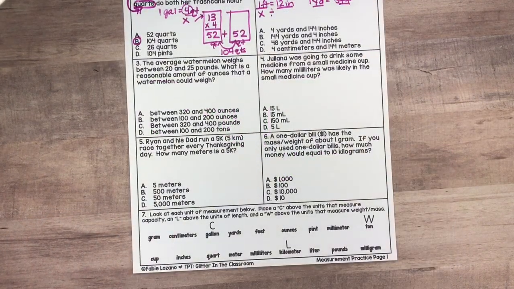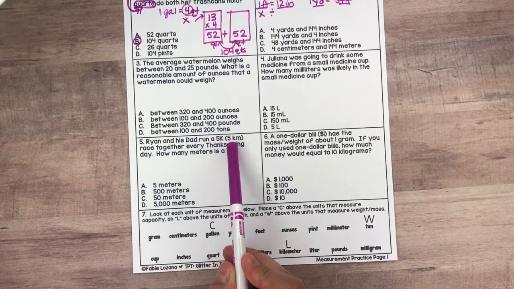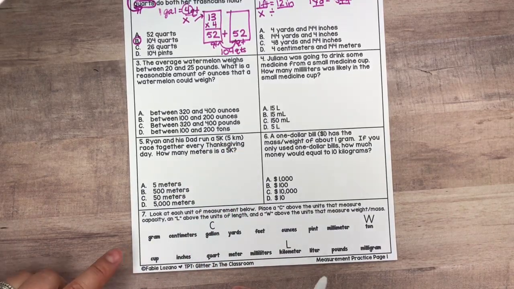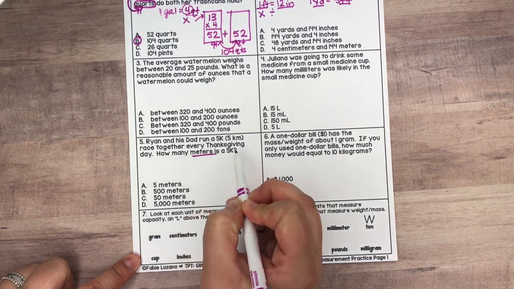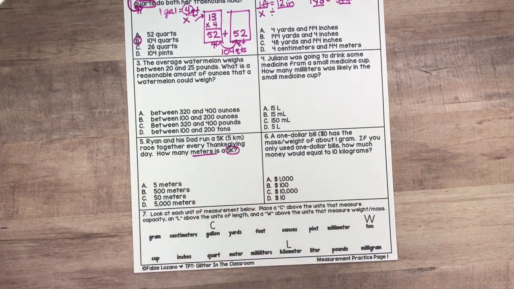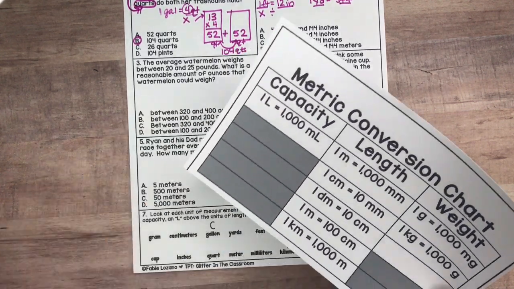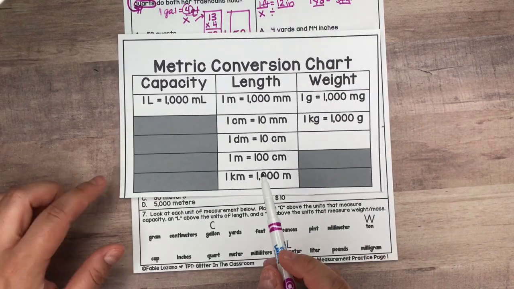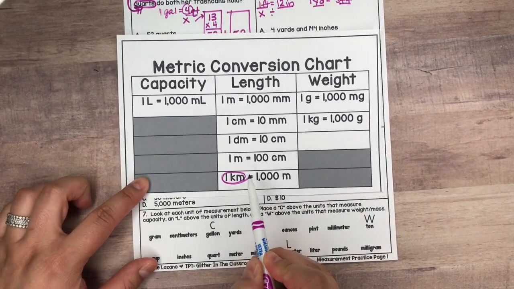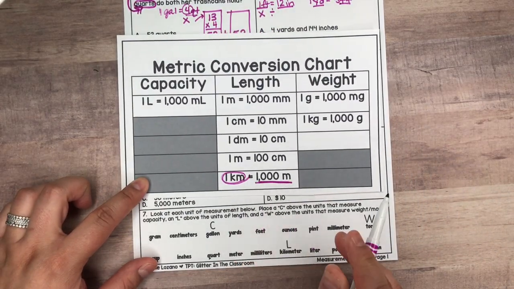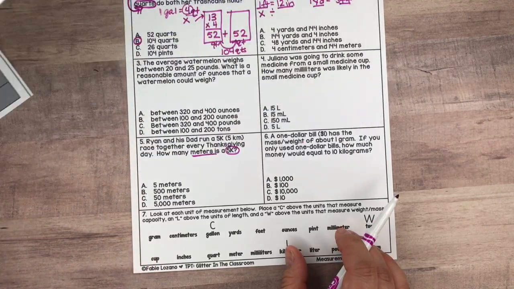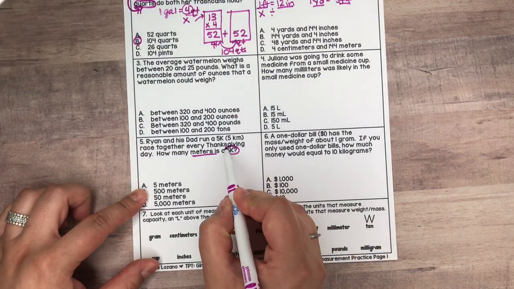Now let's answer another length question together. Ryan and his dad run a 5K, that's a 5-kilometer race together every Thanksgiving Day. How many meters is a 5K? Now, it's helpful to have my conversion chart with me, and I know that 1 kilometer is 1,000 meters. Well, Ryan and his dad ran 5 kilometers.